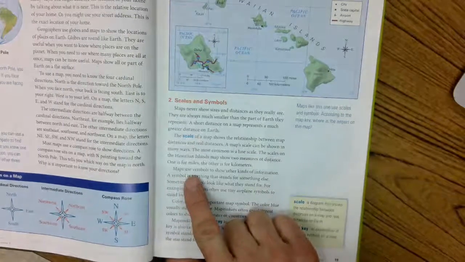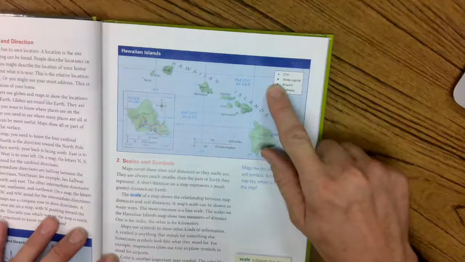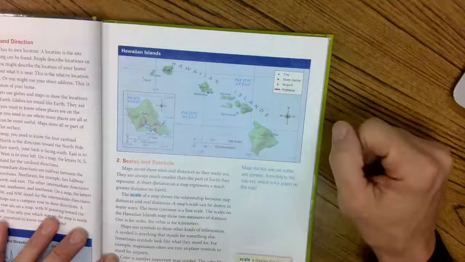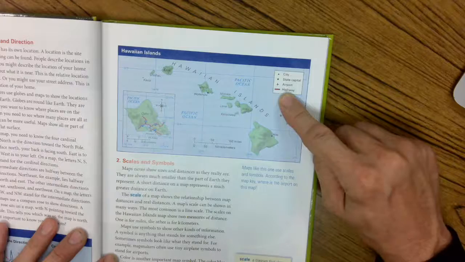Maps use symbols to show other kinds of information. A symbol is something that stands for something else. Sometimes symbols look like what they stand for. For example, a map maker often uses tiny airplane symbols to stand for airports. So here's our symbols up here. A little dot, that's a city. A star, that's the state's capital. An airplane is where the airport is, and then the red line is a highway.